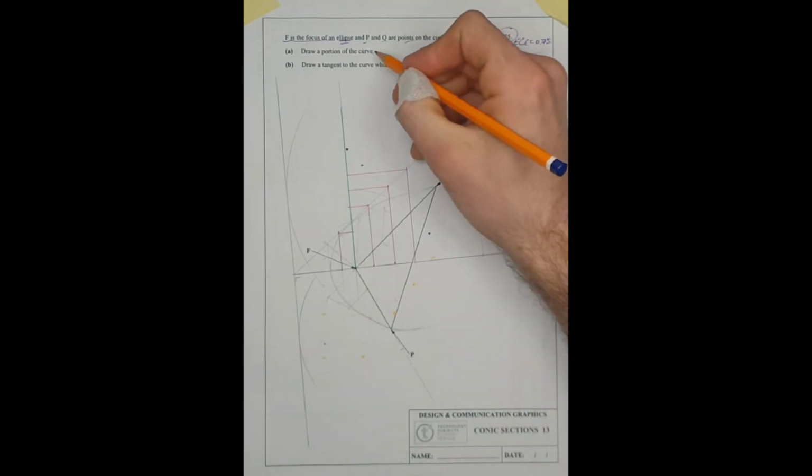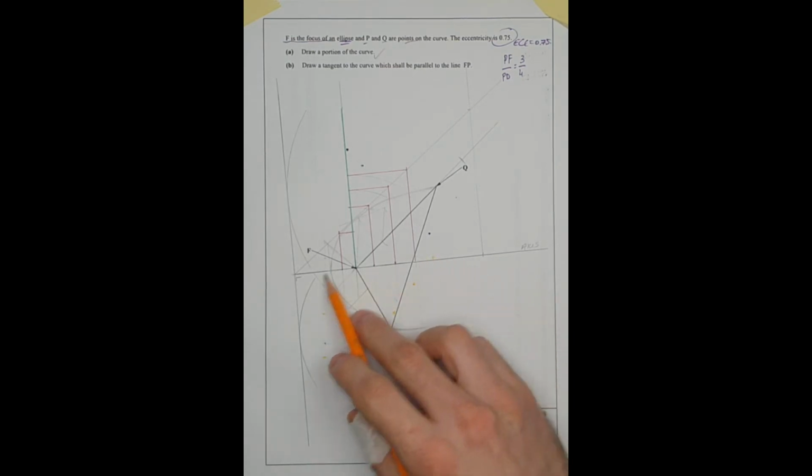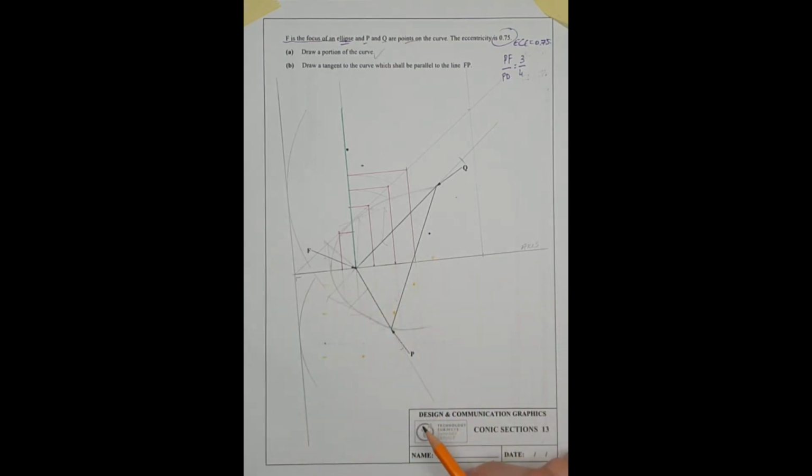So to resume this video, we need to go ahead and draw a portion of the curve that is done. We need to draw a tangent. Before I do, just in terms of drawing the portion of the curve there, what I did was, I rubbed off that little mistaken axis first of all.